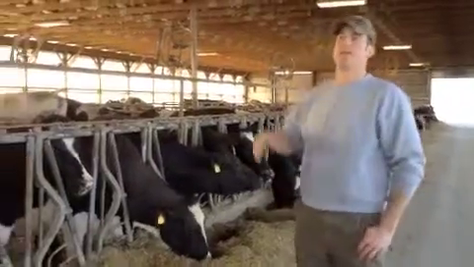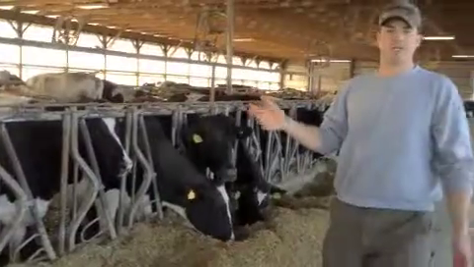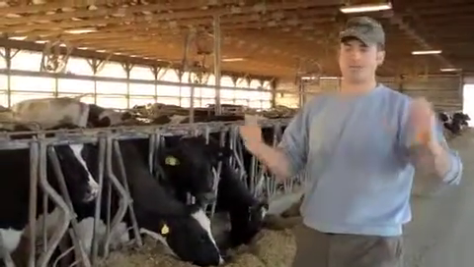So anyway, this barn, this concrete, and this facility would be an example of a fixed cost. We put this barn up in, I believe it was 2007. And this facility here, I believe, cost us somewhere in the neighborhood of $1,500 a stall, so roughly a $300,000 facility. That's obviously a fixed cost. It's set, you amortize it over a certain amount of years.